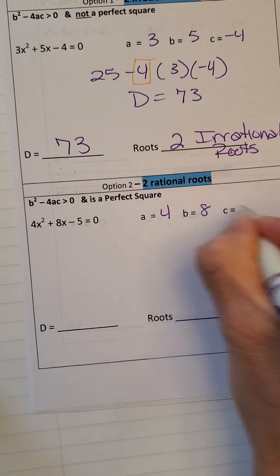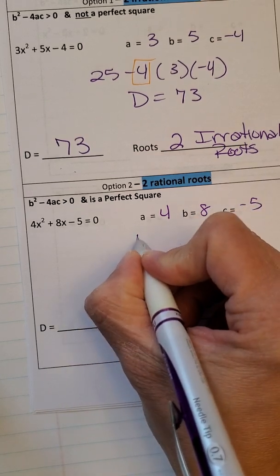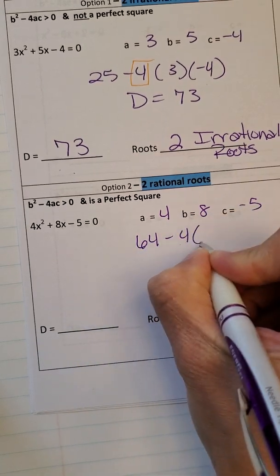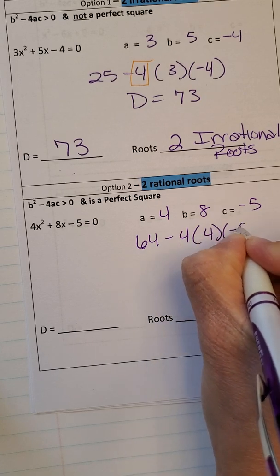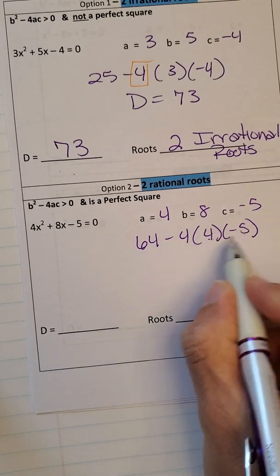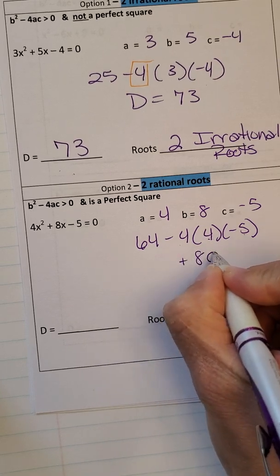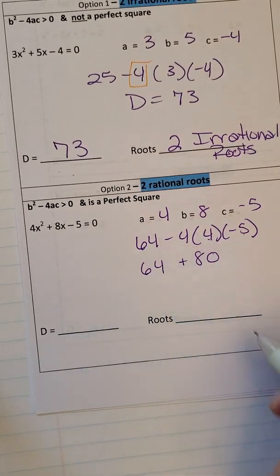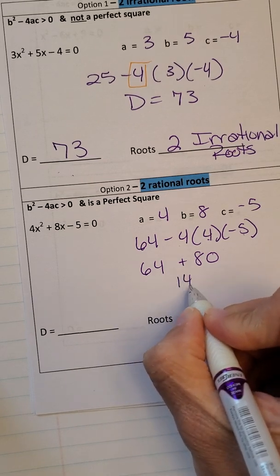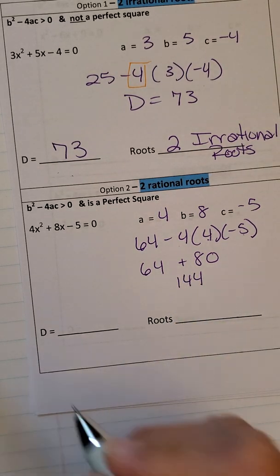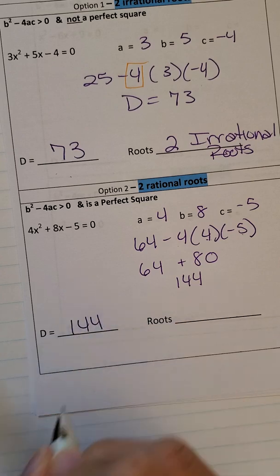I've got a 4, 8, and negative 5, so I get b squared minus 4 times 4 times negative 5. So that's negative 20 times negative 4, so 2 times 4, that's plus 80. 64 plus 80, that's 144. That's a perfect square. Okay, so my discriminant is 144.